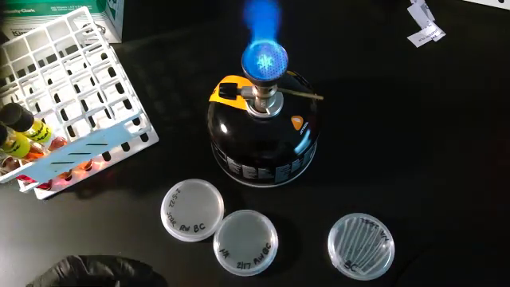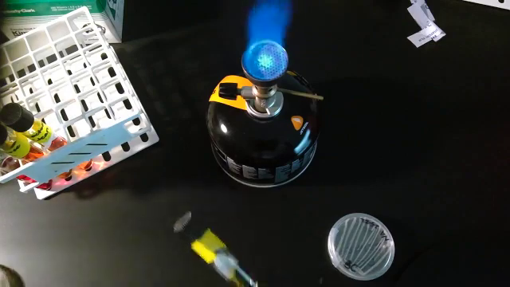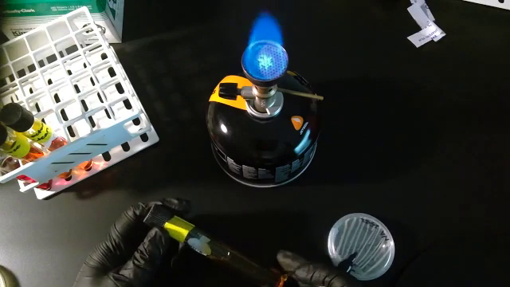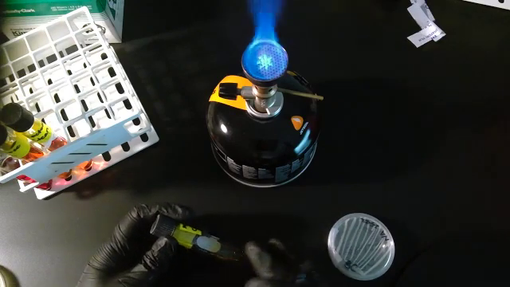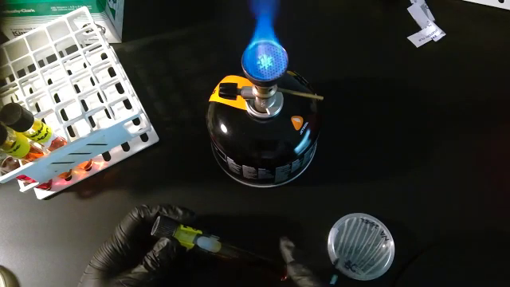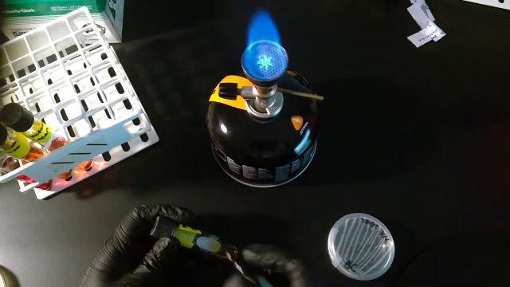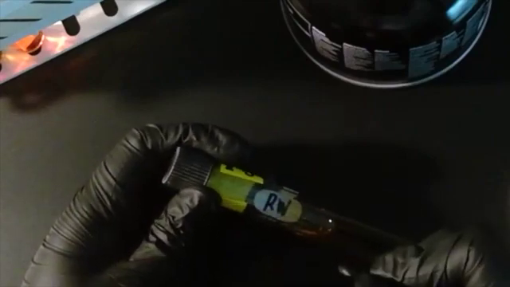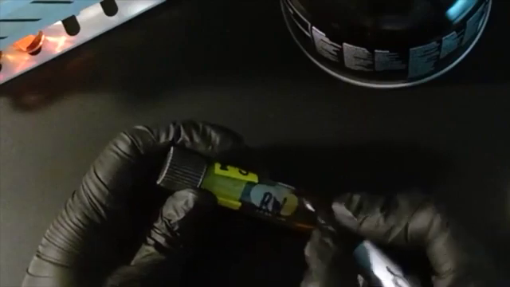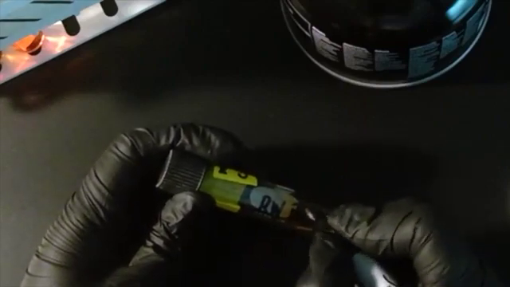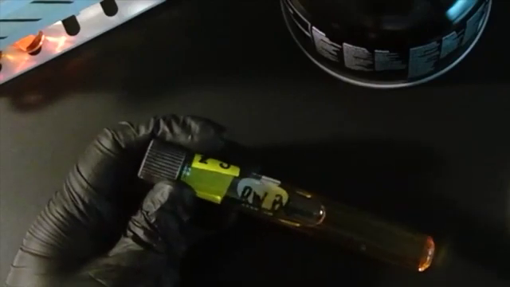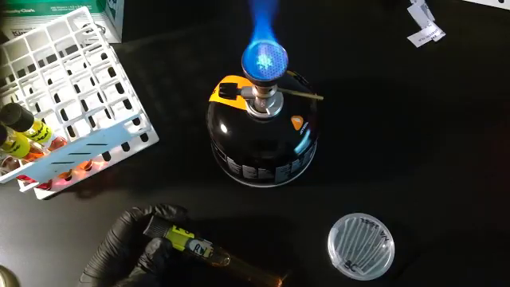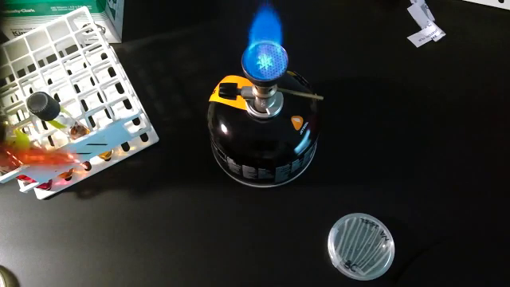And I label my tubes. If you're in a class of 24 and you've got 24 people doing the same tests as you are, you can't just leave it to chance that yours will be the only one without a label. Ronica Williams, RW, and then this is Bacillus cereus, so BC. Hope you can see that. There we go. And I'm going to do that with all my tubes.